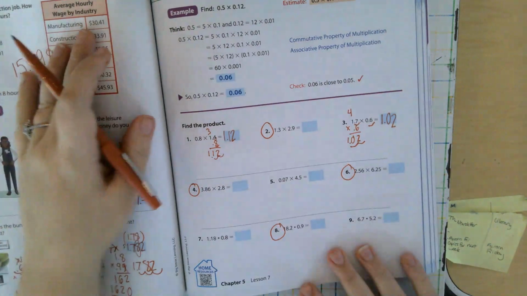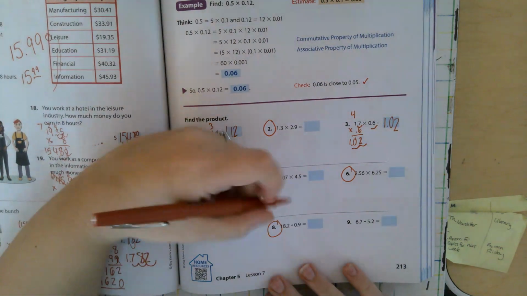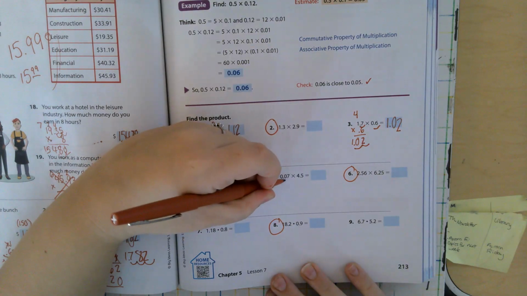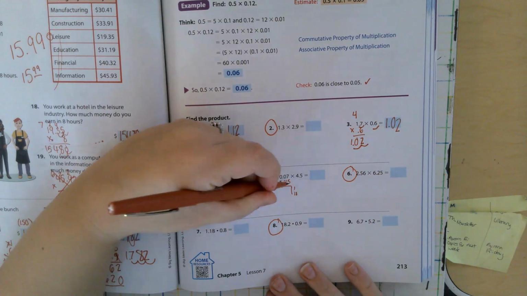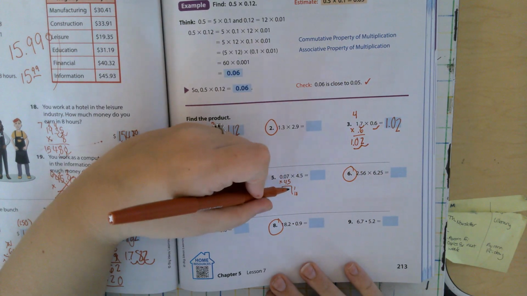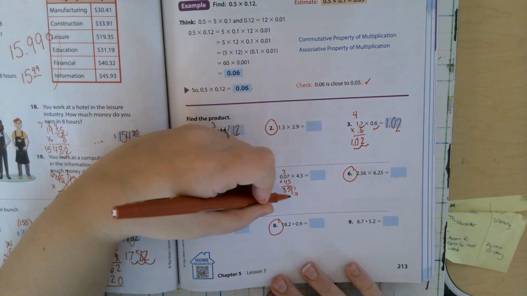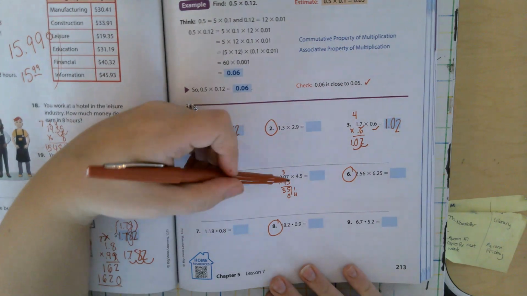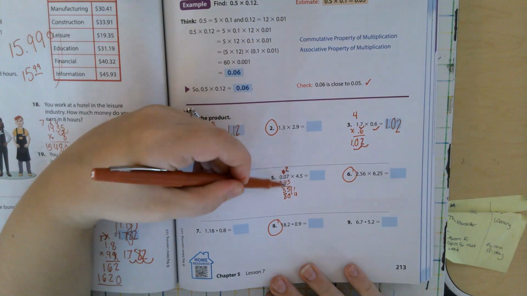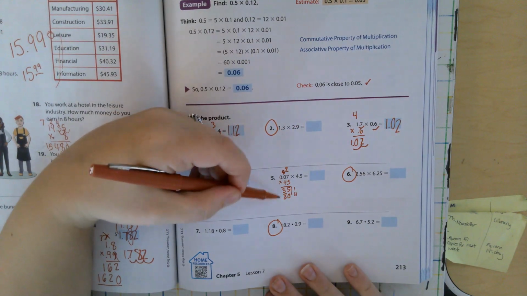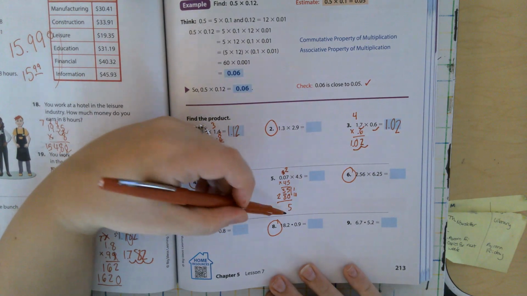All right. Next up, we have 0.07 times 4.5. I have my ones place and my tens place. 7 times 5 is 35. Carry the 3. 0 times 5 is 0, plus 3 is 3. Moving on to the tens place, I put my placeholder 0 down. 7 times 4 is 28. Carry the 2. 4 times 0 is 0, plus 2 is 2. Add them up. 5 plus 0 is 5. 3 plus 8 is 11.